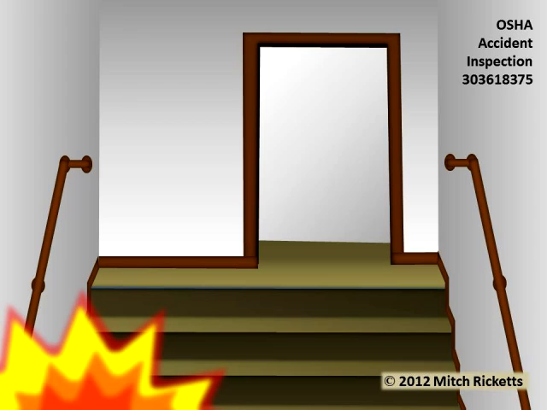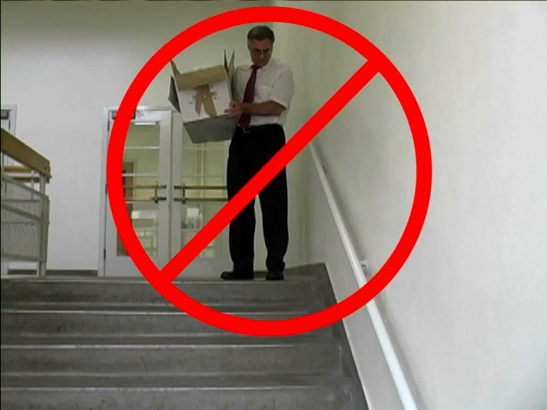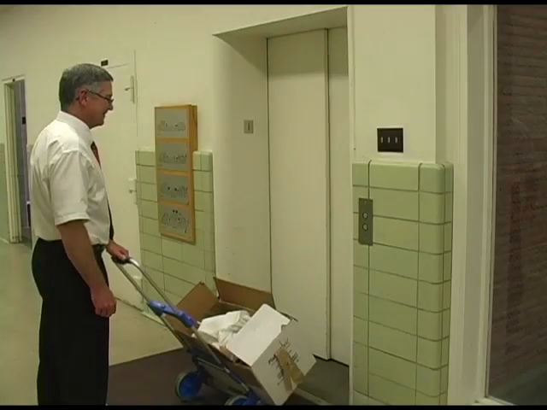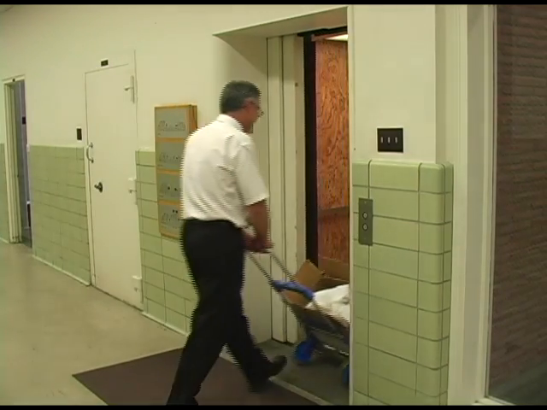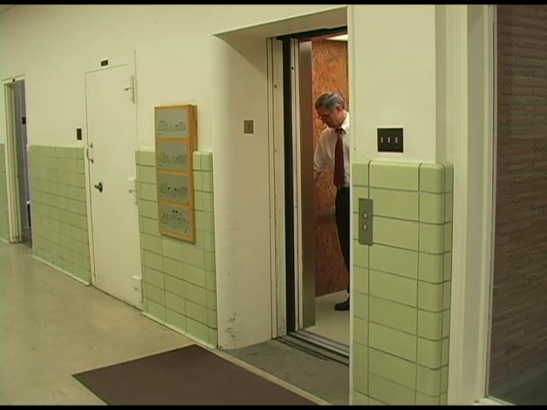During the fall, she hit her head and lost consciousness. She never recovered, and she died in the hospital 8 days later. To prevent injuries, stairway users should not carry loads that interfere with holding the handrails. Instead, it is safer to use elevators when moving large loads between floors.